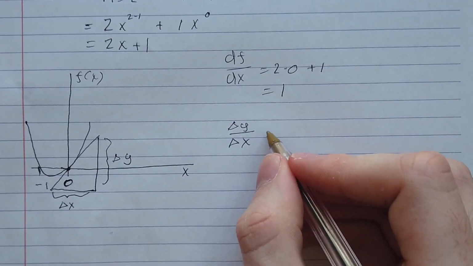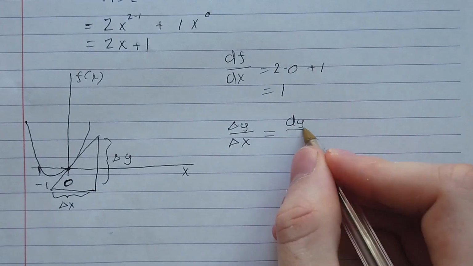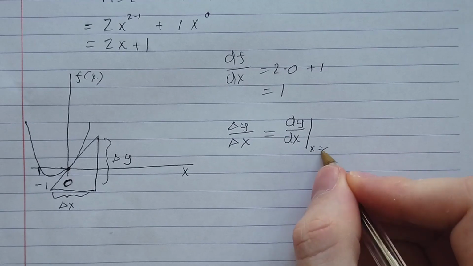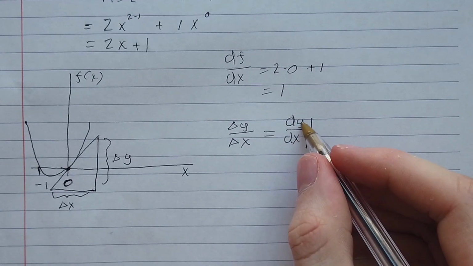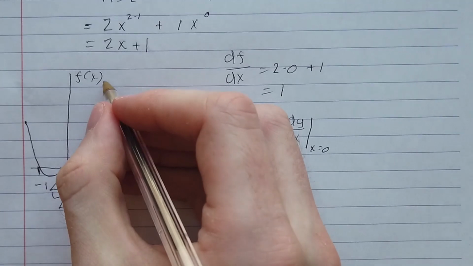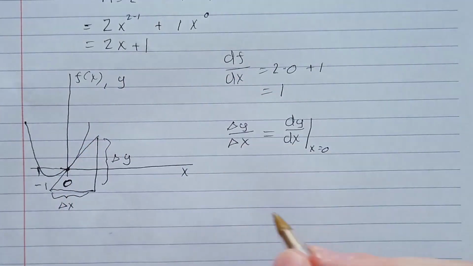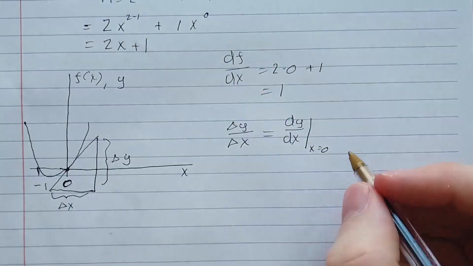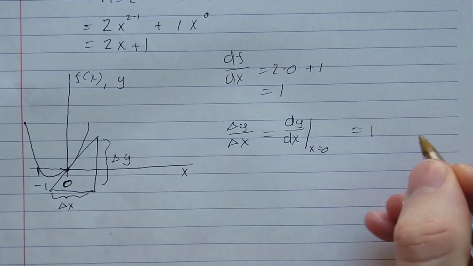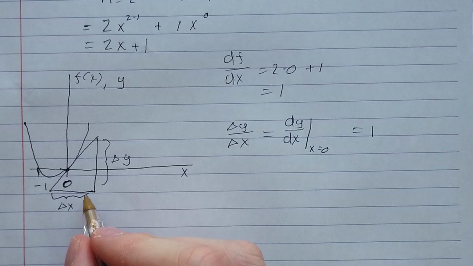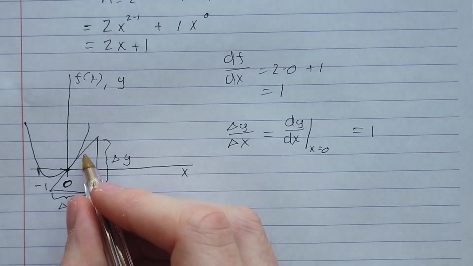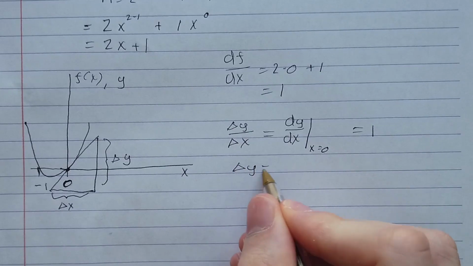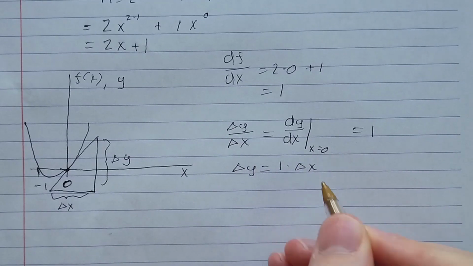And at the point 0, we can say this is dy by dx at x equals 0, where we've just replaced f with a function y. So this can be written f or y, however you like to look at it. And we said that this was 1. So for every 1 unit we go along in the x direction, we go up 1 unit in the y direction. So we can rewrite this as delta y equals 1 times delta x, which might make it a bit more intuitive.